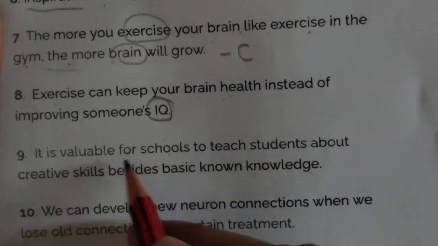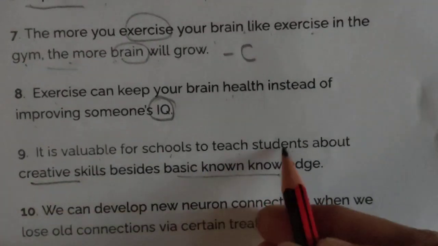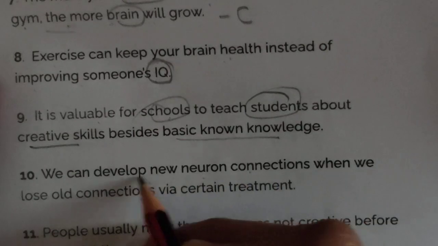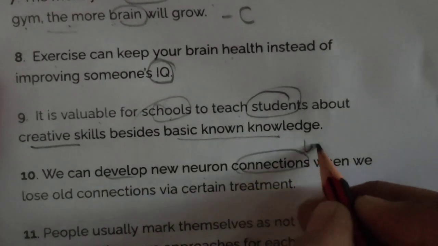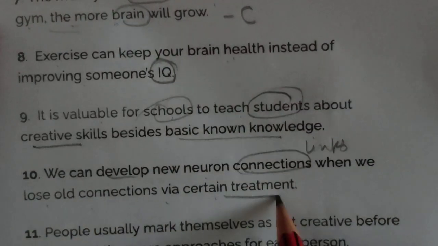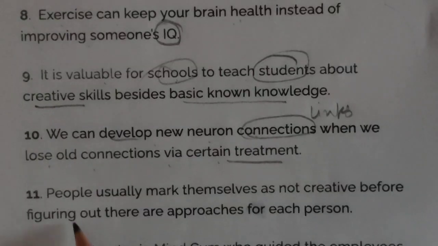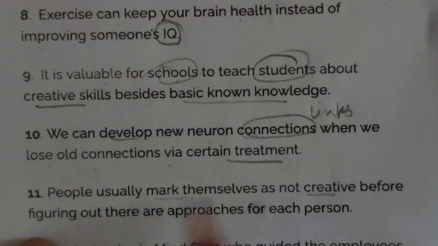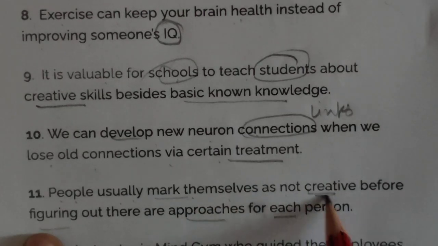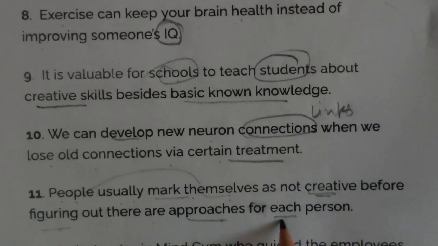It is valuable for schools to teach students about creative skills because of basic knowledge. Okay, so students, schools, tenth, we can develop new neuron connections. We can develop connections, links may be there, not the exact thing we cannot find. When we lose old connections via certain treatment. Okay, past and new connections will be there. Okay, so for eleventh, people usually mark themselves as not creative before figuring out their approaches for each person.